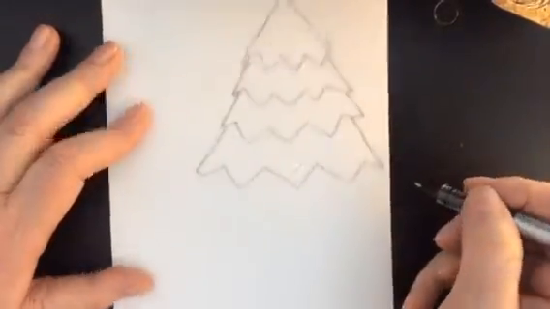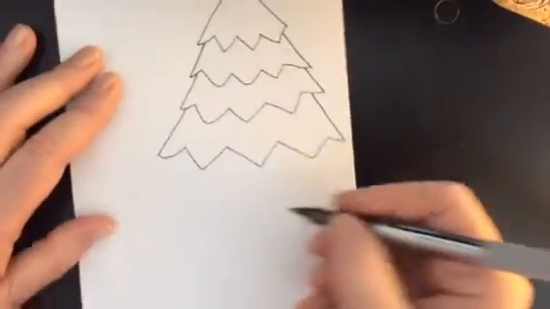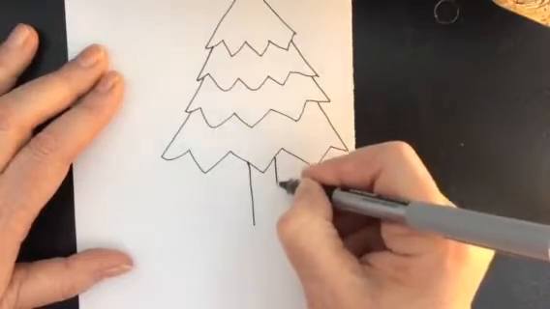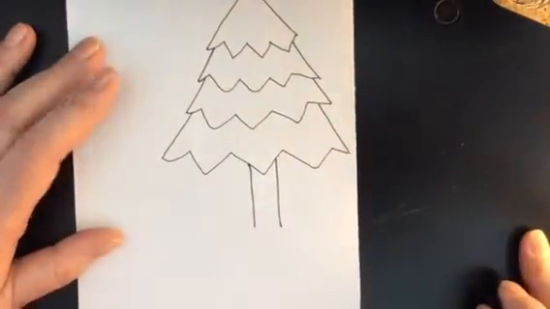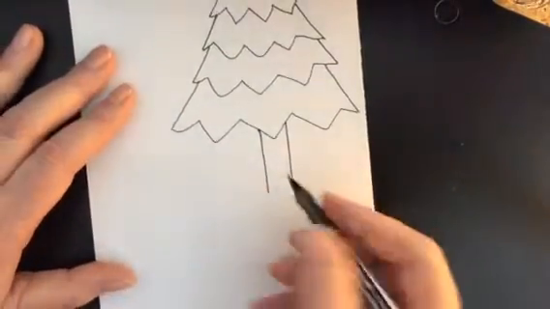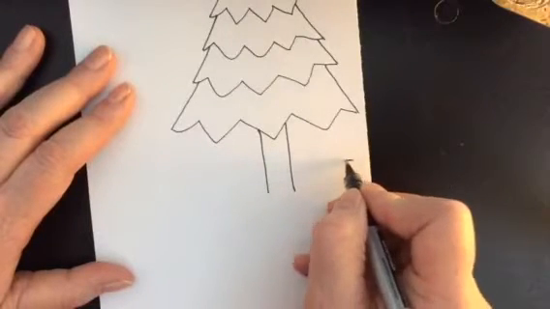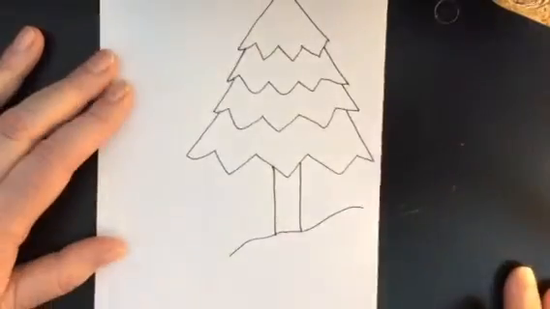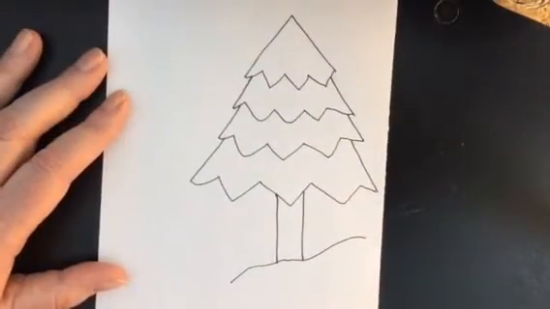All right. So now we have what looks like the top of a tree, and we're going to add 2 vertical lines that are parallel to be the trunk of our tree. And then I want you to add a little curvy line coming down as if that tree was sitting in a snowbank.